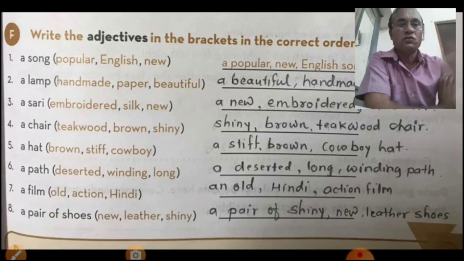Now, fifth one, a stiff brown cowboy hat. Stiff brown color cowboy hat. So according to the particular order, we are putting adjectives. Path, deserted, winding, long. How is the path? Deserted, long, winding path. Adjective of quality.